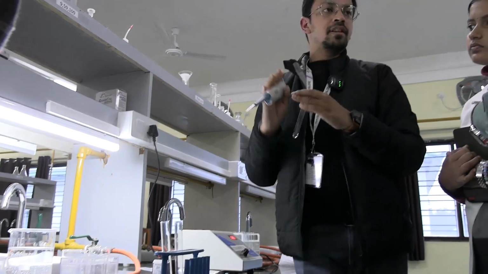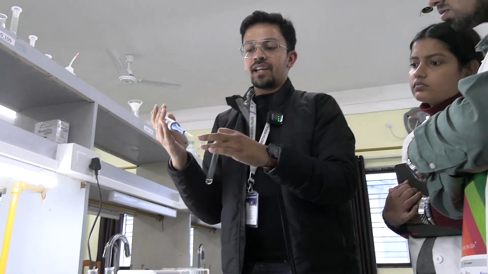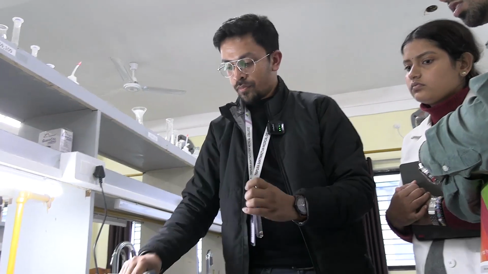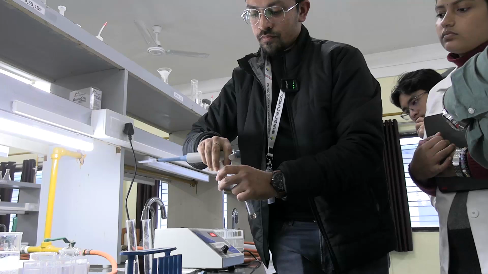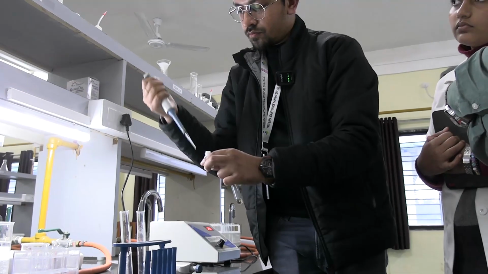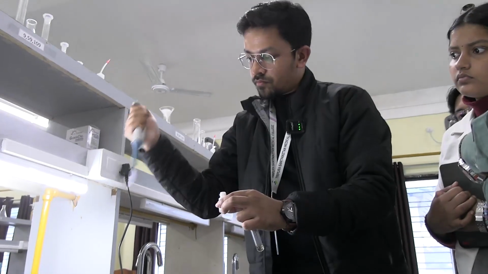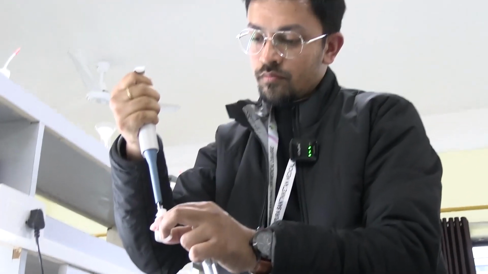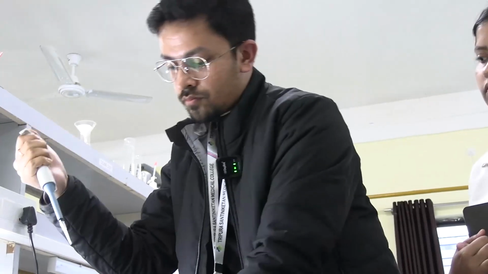Now after doing this distilled water, I am supposed to change the tip. But I know that this is distilled water, so there is no contamination over here. There will be no chance of contamination. So I can use the same tip and I can take the standard. Done.